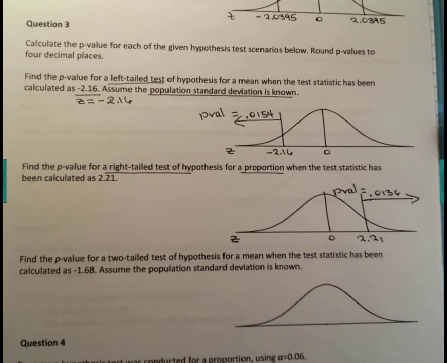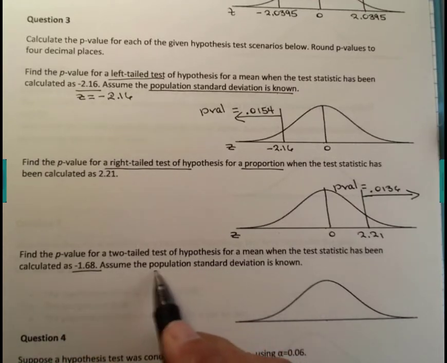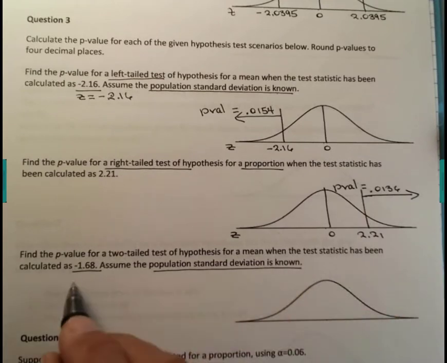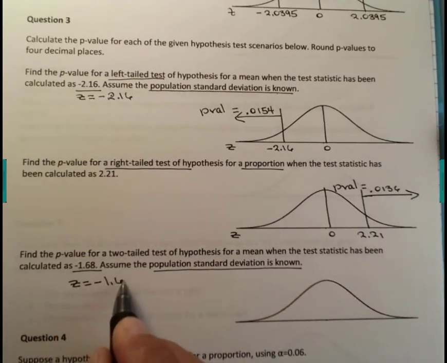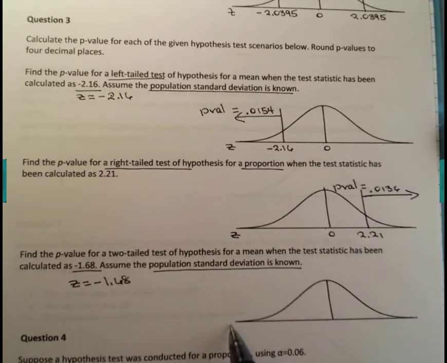Now let's do a two-tailed test of hypothesis when the test statistic has been calculated as negative 1.68. Population standard deviation is known. That tells us this is a z of negative 1.68, okay? Now this is a two-tailed test of the hypothesis. So what I want you to do is think about it like this. Negative 1.68 would have been here, but it was a two-tailed test, so there was a positive 1.68, right?